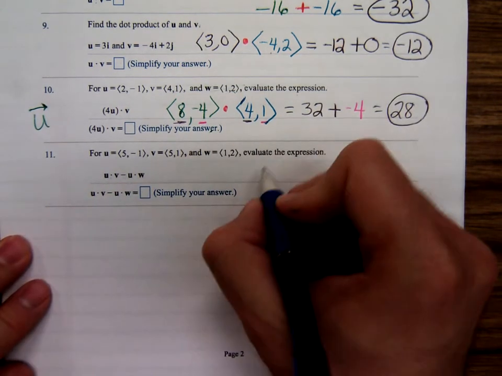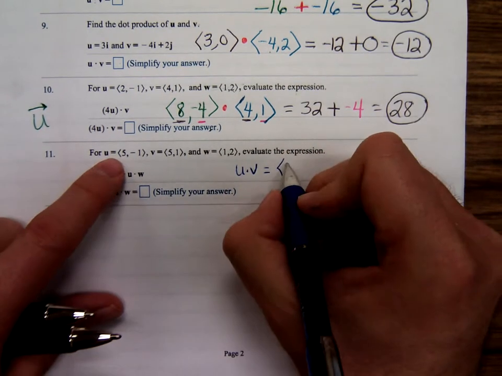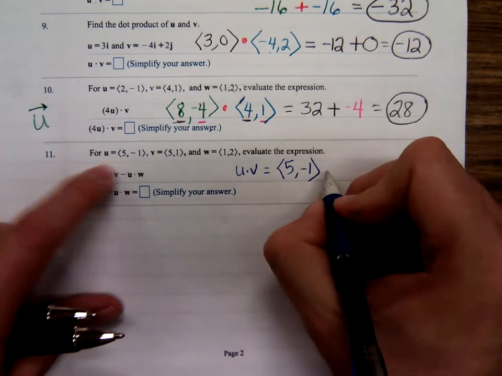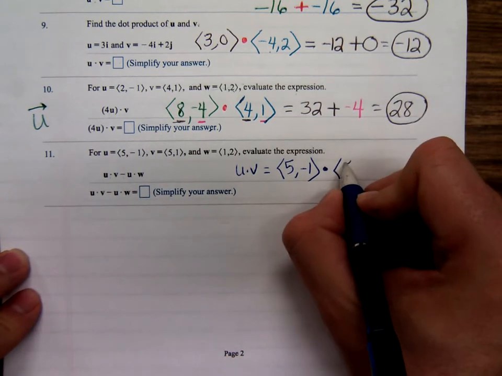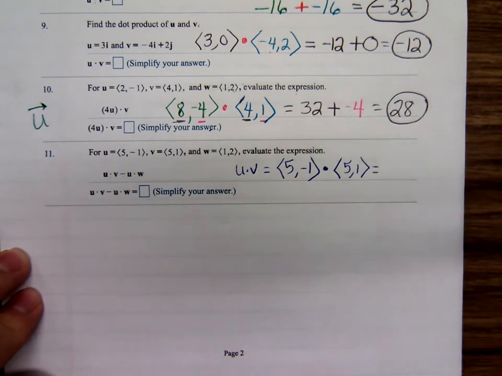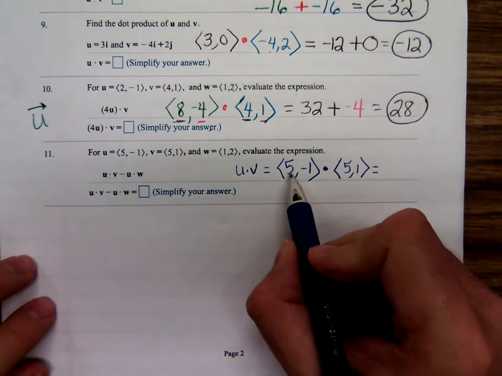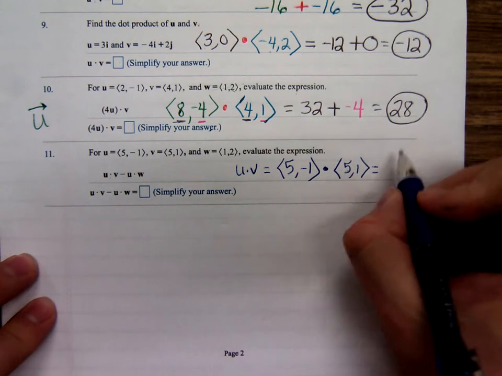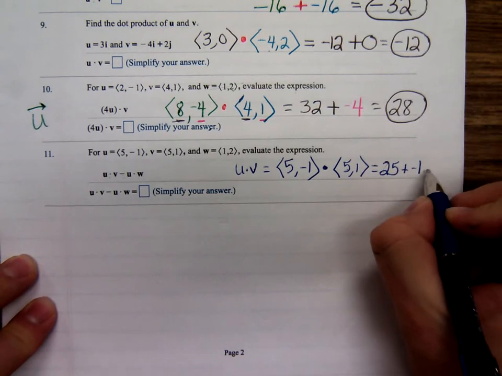I'll do U dot V. So that's going to be 5, comma, -1, dot, 5, comma, +1. I wonder if y'all will wind up with so many of the same numbers popping up. So I'm doing the U dot V, same as the order of operations for real numbers. You would multiply and then subtract. So it'd be 25 plus a -1, so 24.